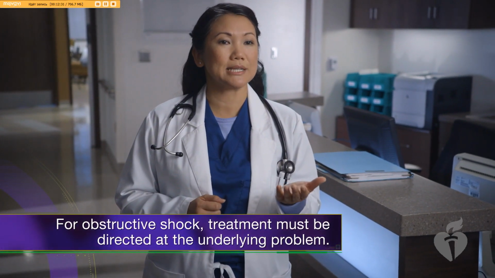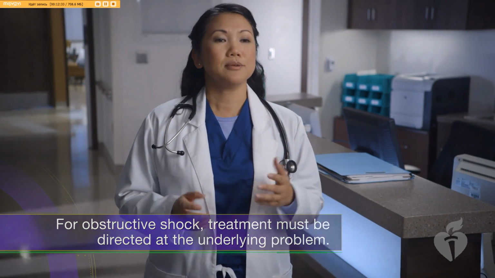For obstructive shock, treatment must be directed at the underlying problem. For example, with tension pneumothorax, needle decompression is required. For cardiac tamponade, pericardiocentesis is indicated. For ductal-dependent congenital heart disease causing obstructive shock, prostaglandin infusion may be life-saving.